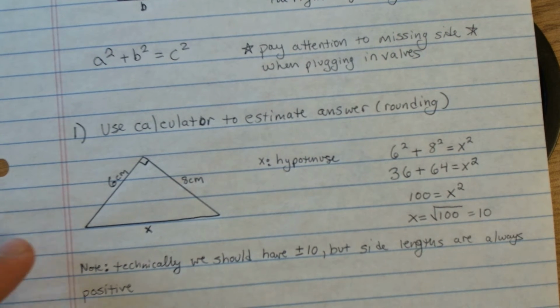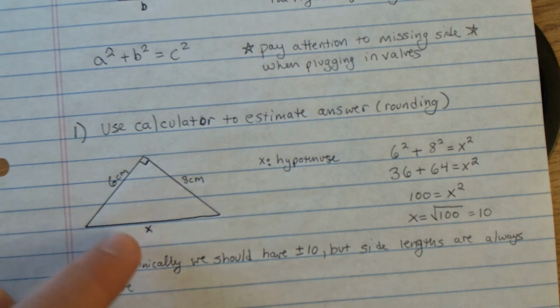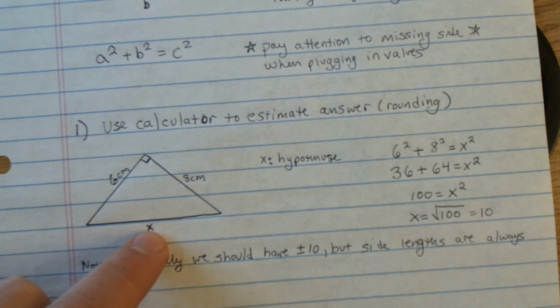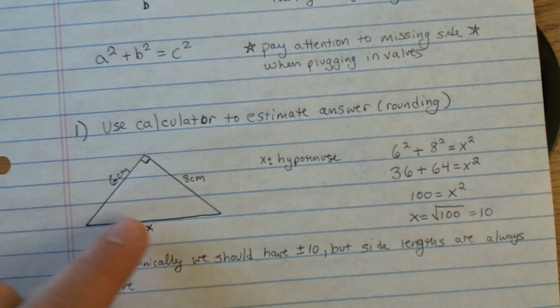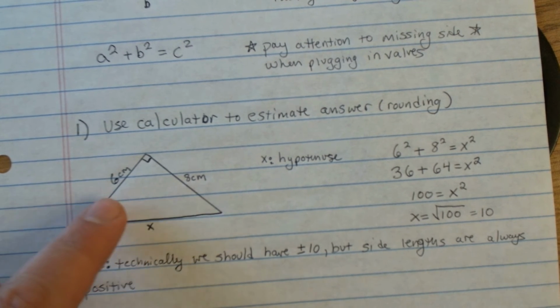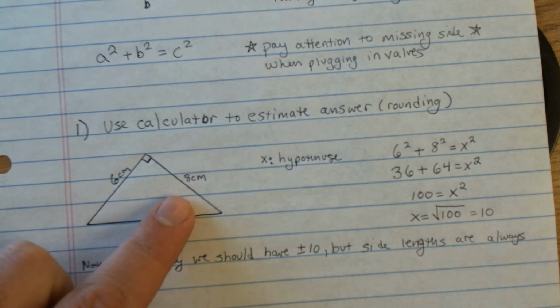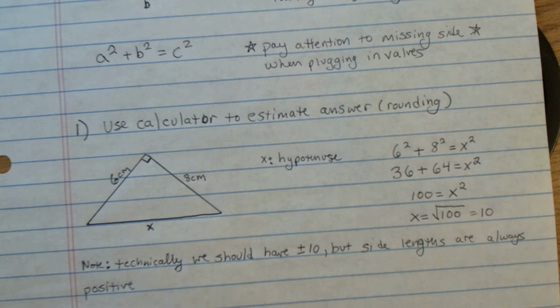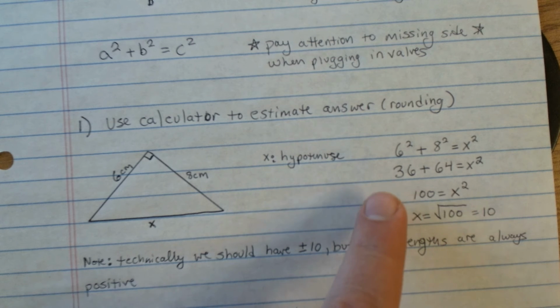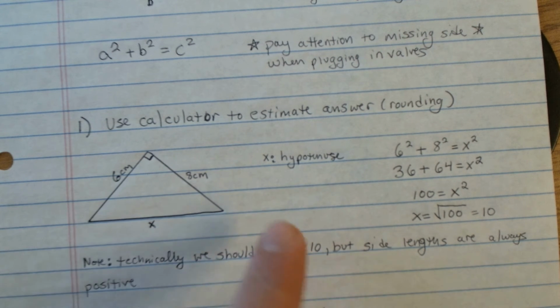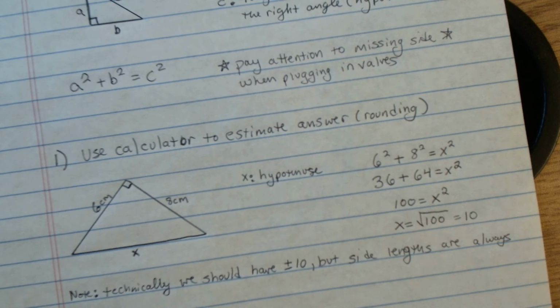Okay. So if they have you use your calculator, you want to pay attention to how they round things. So here's an example. The right angle is up at the top here. You're missing the side opposite of that, so that would be the hypotenuse. Okay. And the two legs here, one is 6 centimeters, the other one's 8 centimeters, so we want to use that to find the missing side. Okay, so since they're the two legs, one of them can be A and the other one can be B. It doesn't matter which one's which, so it would be 6 squared plus 8 squared equals x squared.